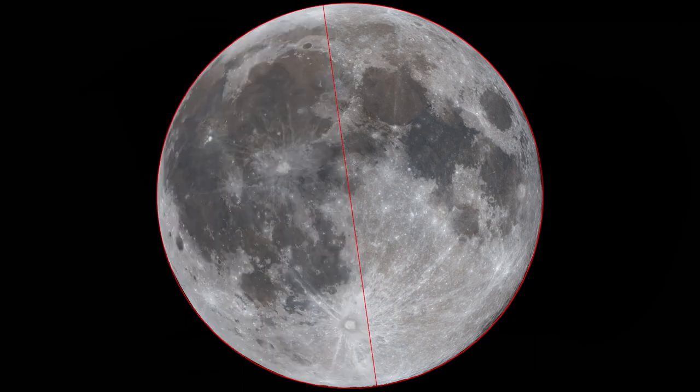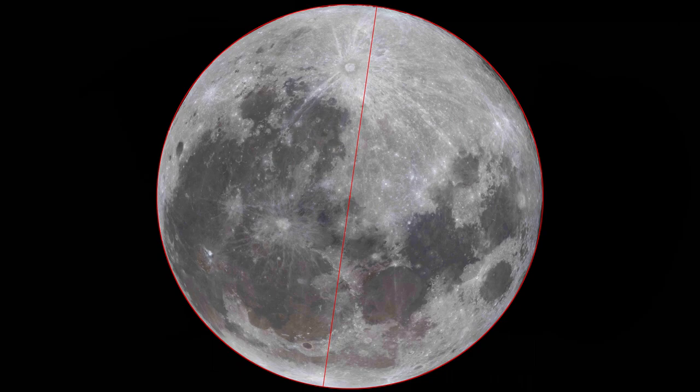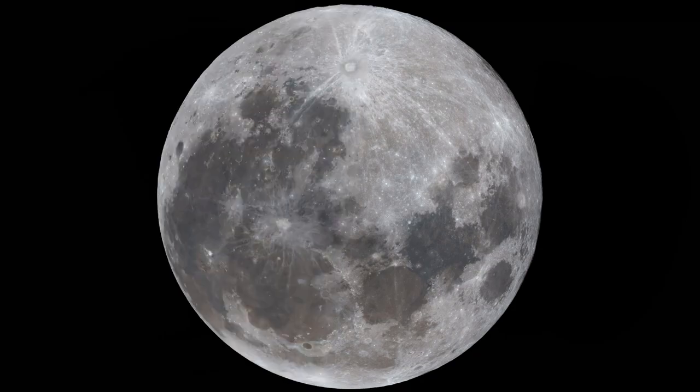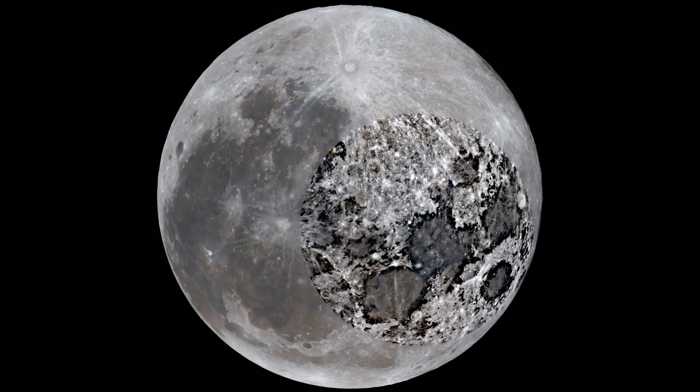An interesting thing happens if you mirror the moon and focus on the waxing half. Let's apply an unsharp mask filter to make the darks slightly darker and the lights slightly lighter. Finally, we'll apply a coordinate system.